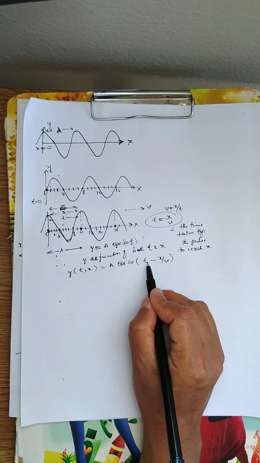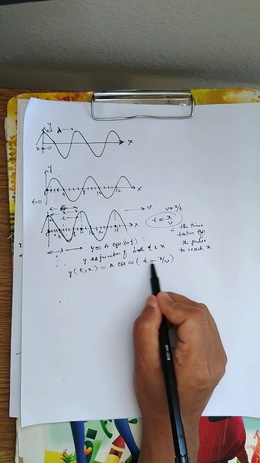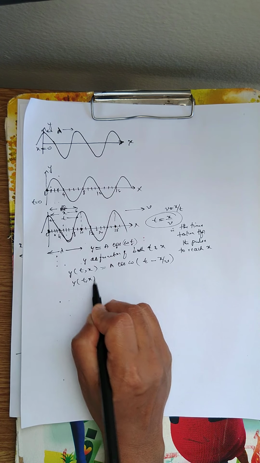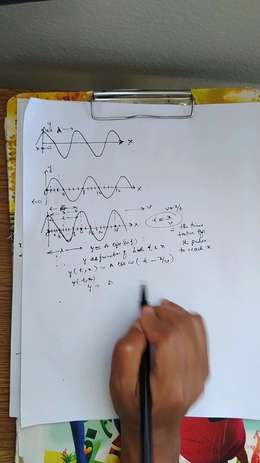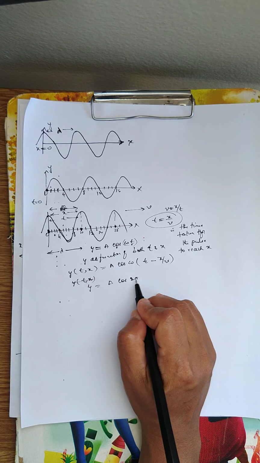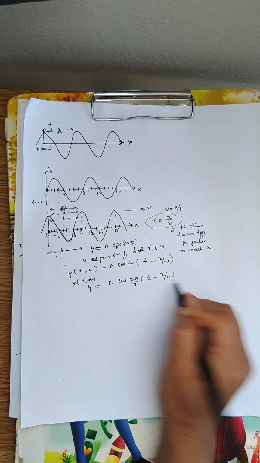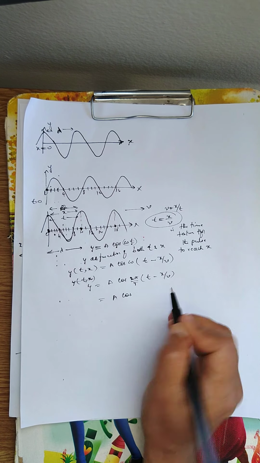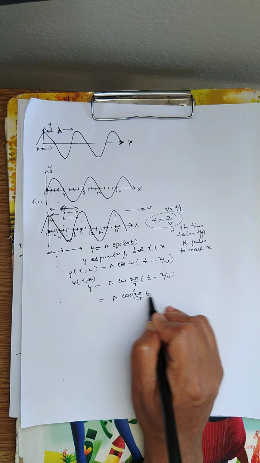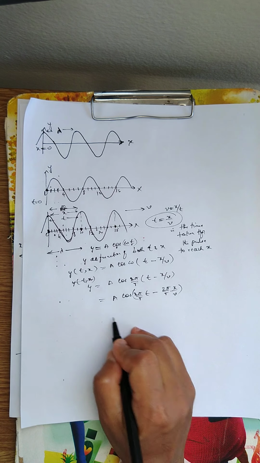Correct? Now it is a function of position as well as time. So y of t comma x, or we'll simply keep y, is equal to a cos of, what is omega? Omega is equal to 2 pi by T. So y is equal to a cos of 2 pi by T into t minus x by v, I will just take 2 pi by T inside, okay, minus 2 pi by T into x by v.